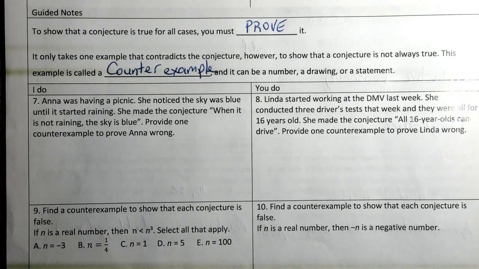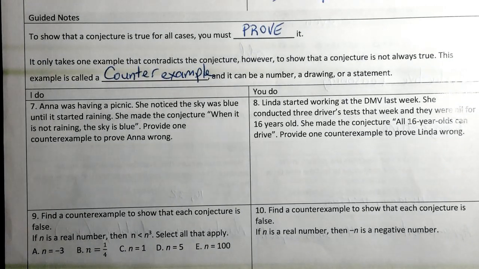So let's look to the left here, number 7. Anna was having a picnic. She noticed the sky was blue until it started raining. She made the conjecture, when it's not raining, the sky is blue. Provide one counterexample to prove Anna wrong. This is really anything you can think of that can contradict the statement.